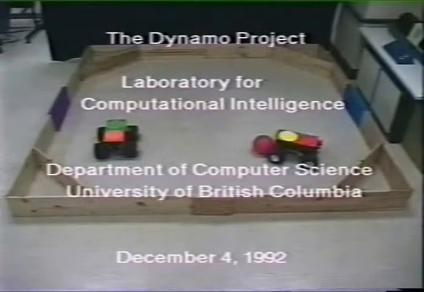In the Dynamo project at UBC in the early 1990s, we developed a testbed designed to experiment with new ideas in situated robotics. We developed the world's first robot soccer players using real-time visual tracking and off-board radio control.